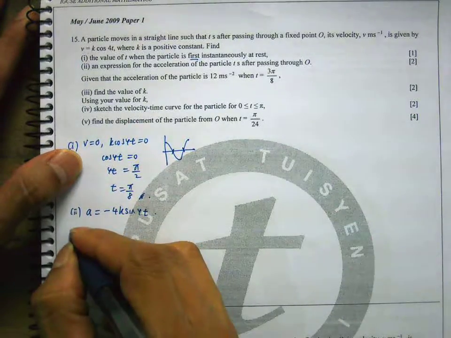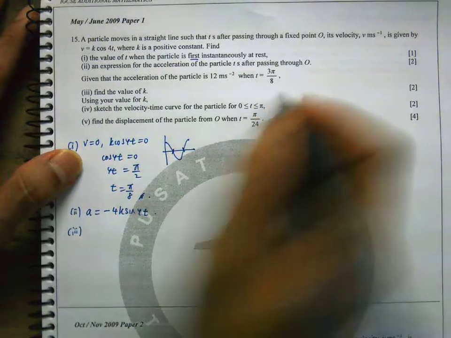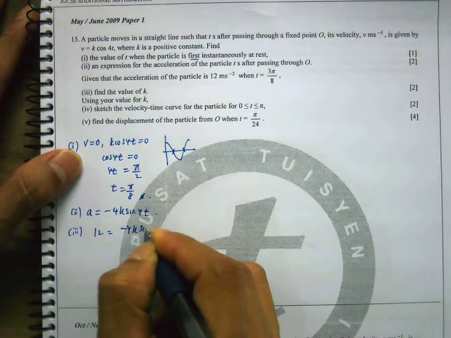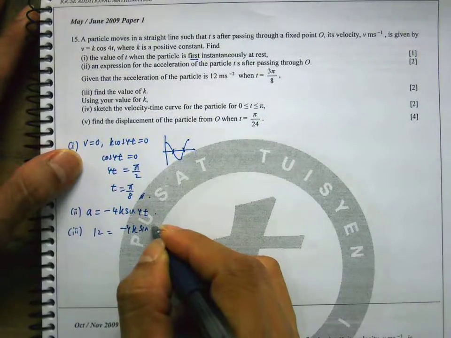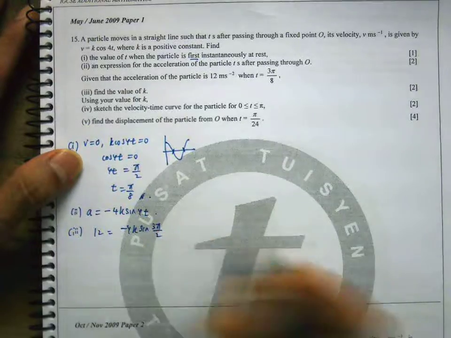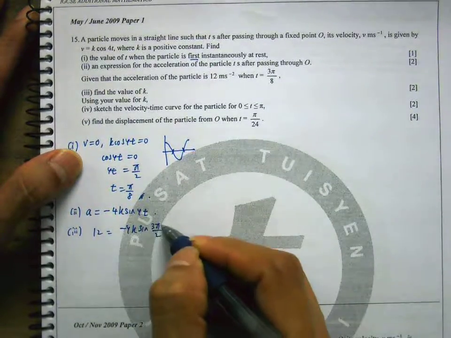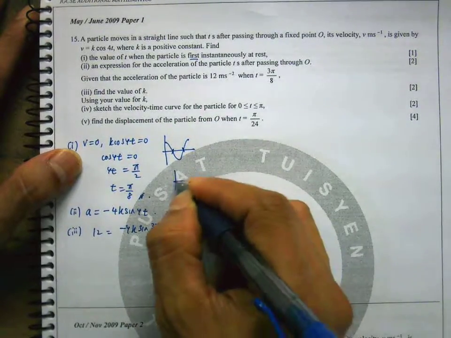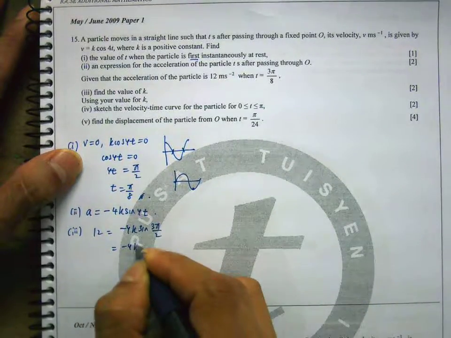Okay, Roman 3, find the value of k. They say the acceleration is 12 when t is 3 pi over 8. So 12 equals this, with sin of 3 pi over 8 times 4. I can cancel 4. Can I write 3 pi over 2 straight away? You know why not? Pi over 8, I cancel with 4, left with pi over 2. So sin 270. What is sin 270? 270 is negative 1, right? You can use a calculator. So this is negative 1.